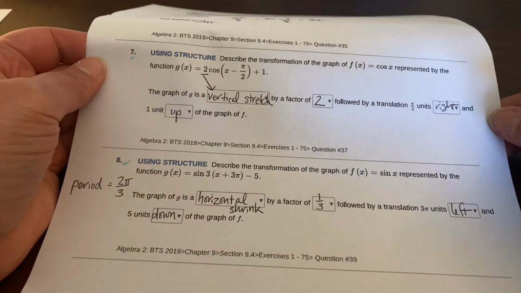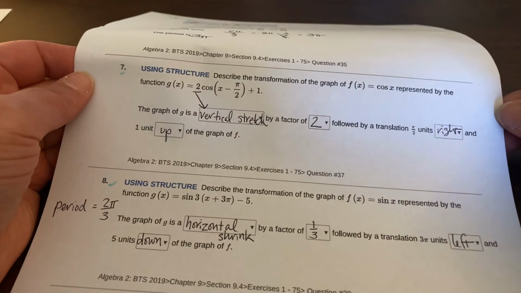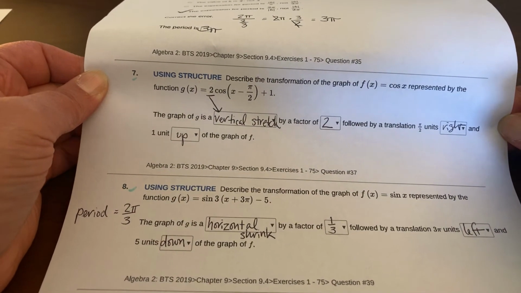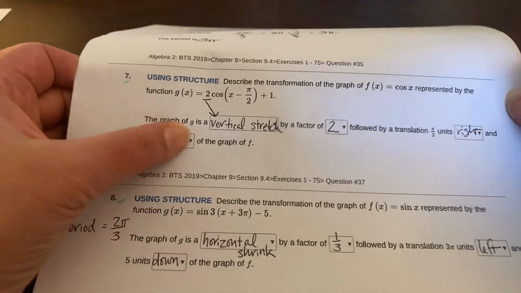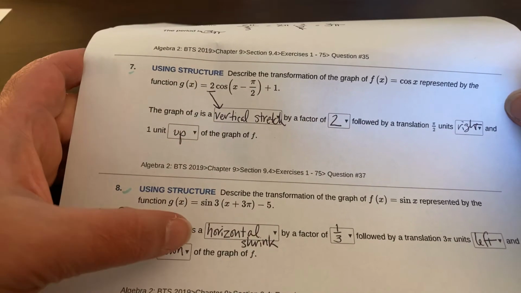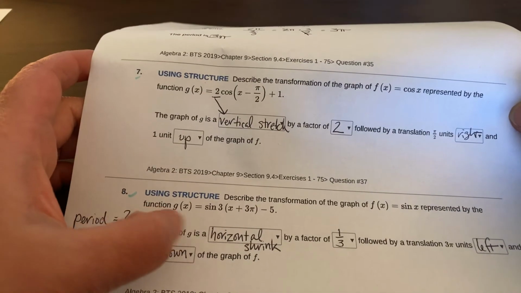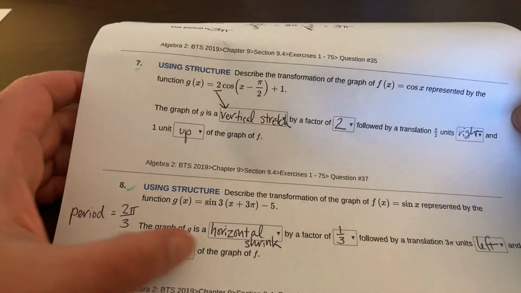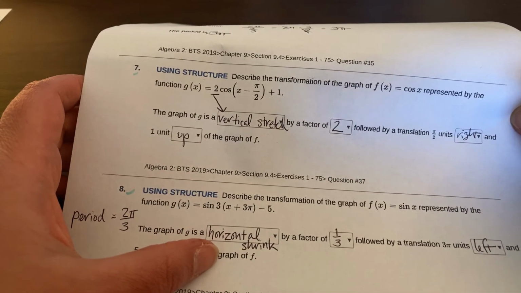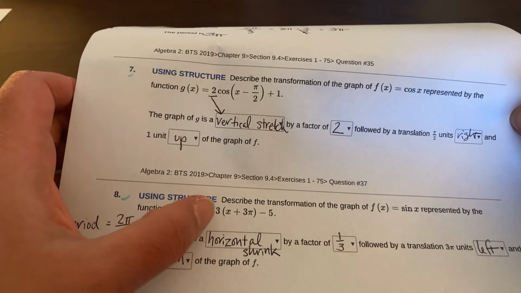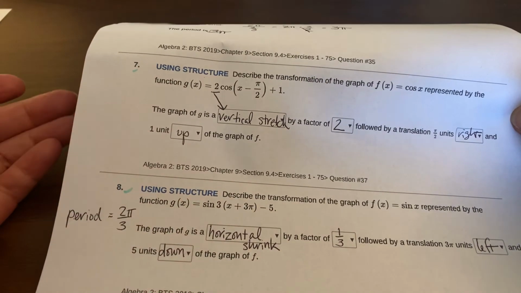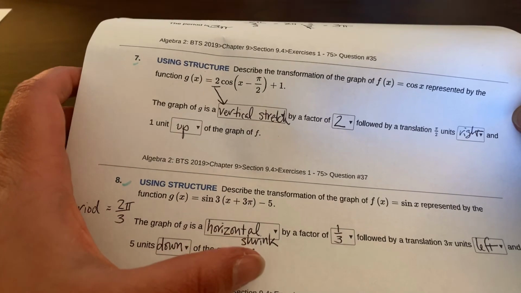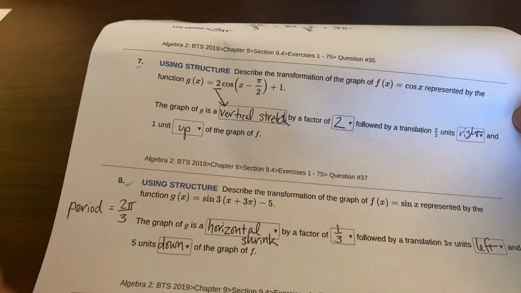Let's see, most of you guys did really well with these. Some of you struggle whether or not it's a vertical stretch or a horizontal shrink, or stretch. I guess the question is, well, how does the period change? If the period gets smaller, then it's a horizontal shrink. If the period gets larger, it's a horizontal stretch.